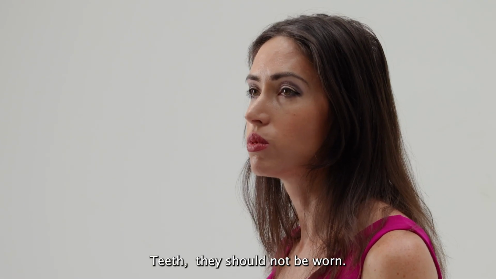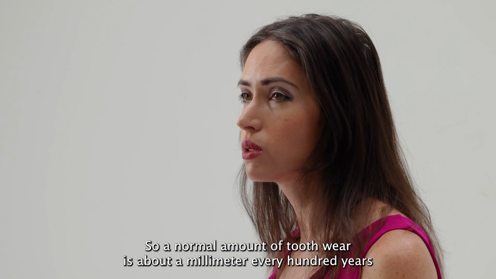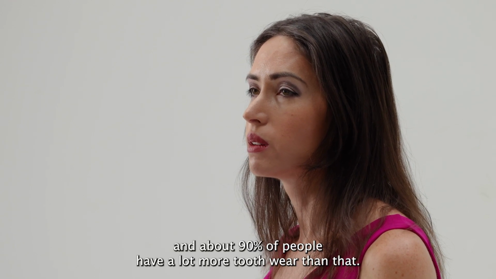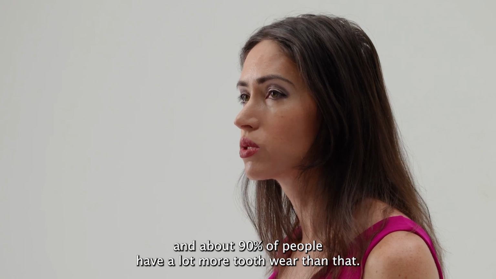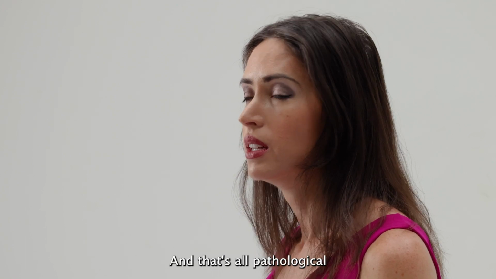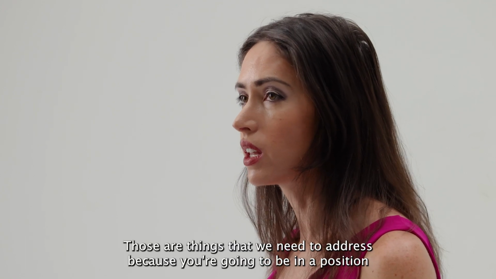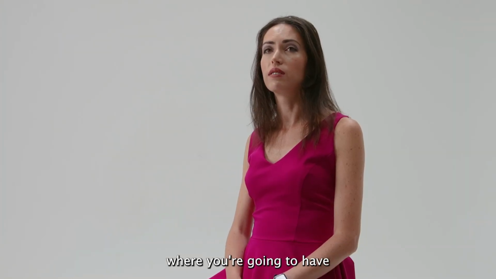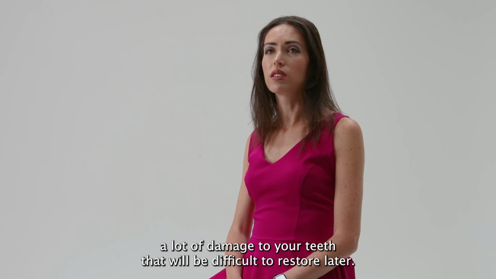Teeth should not be worn. A normal amount of tooth wear is about 1 millimeter every 100 years. And about 90% of people have a lot more tooth wear than that. That's all pathological. Those are things that we need to address, because you're going to be in a position where you're going to have a lot of damage to your teeth that will be difficult to restore later.